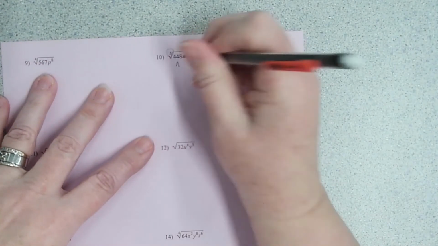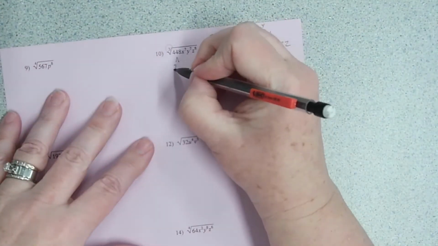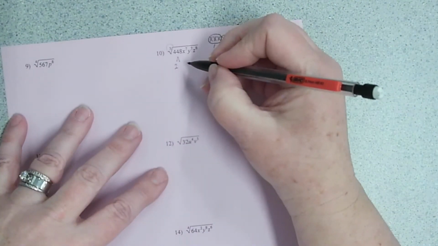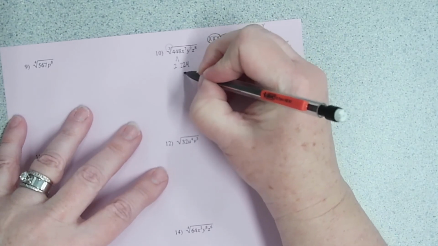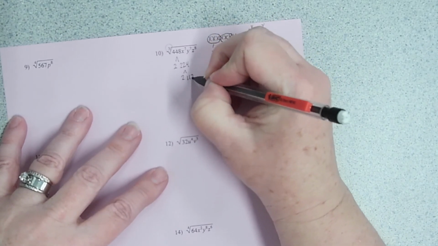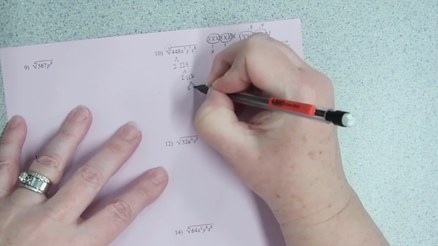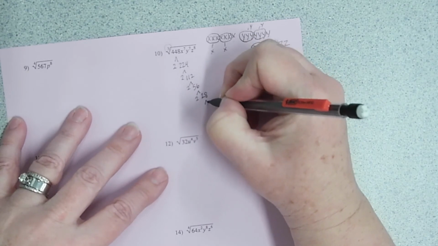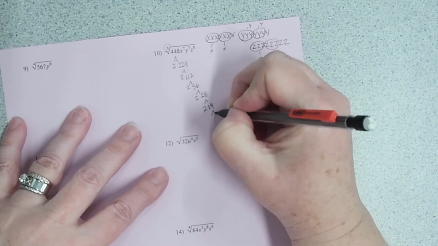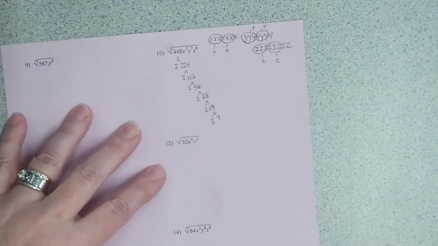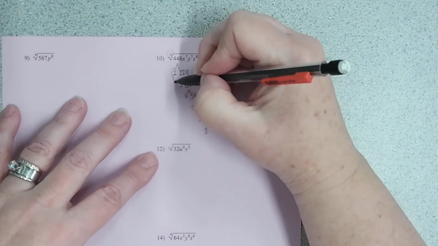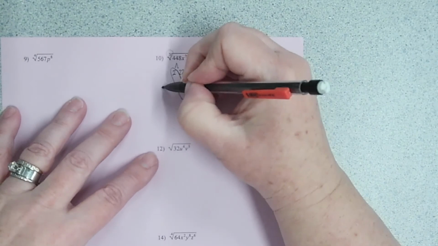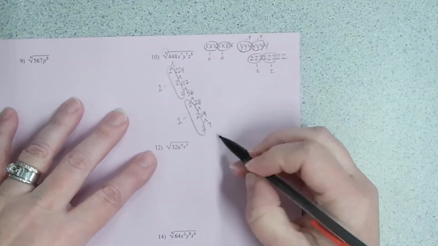Okay, let's go ahead and do our factor tree. Let's start with 2. We always start with the lowest that we can. So 448 divided by 2 is 224. Divided by 2 is 112. Divided by 2 is 56. Divided by 2 is 28. Divided by 2 is 14. Divided by 2 is 7. Okay, and we're looking in 3s, right? And looky there. So that's 2. That is 2. Then it looks like we have 1 left over.